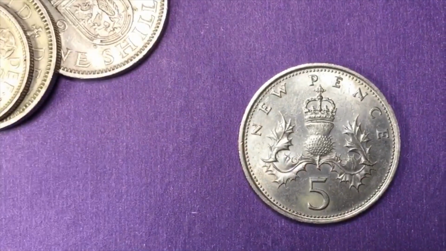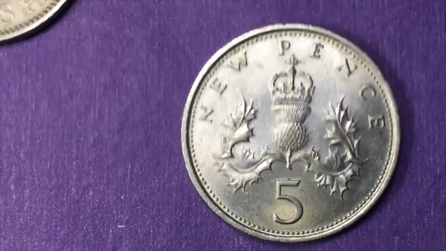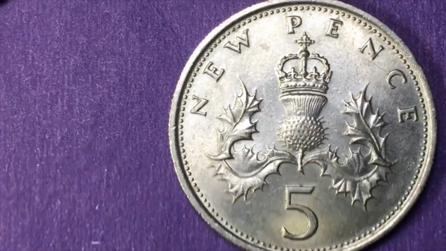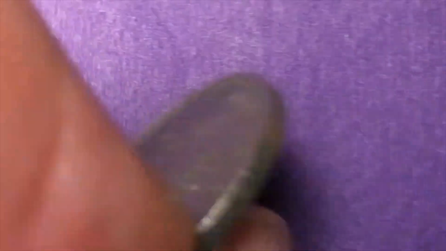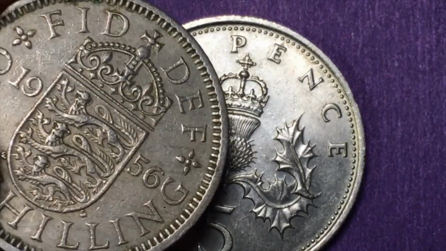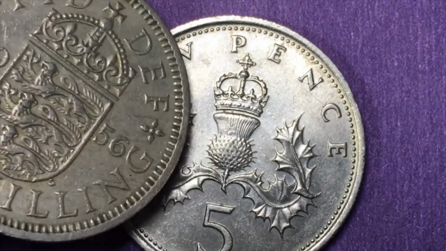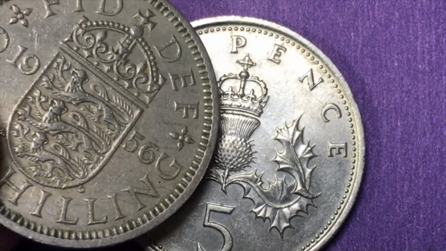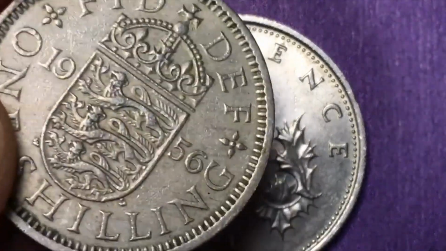And of course, this is a 1970. It first came out in 1968. So they actually started making the 5 new pence before they switched completely over to decimalization in 1971. They started making it in 1968. And this, of course, is a 1970. Well, they had the 5 new pence because they wanted to make sure it was compared to this one, which was worth 1/20th of the old pound sterling, but then became worth, it was worth 12 old pence, but now it became worth 5 new pence. So the shilling was kept in place, and we talked about how they were exactly the same size.